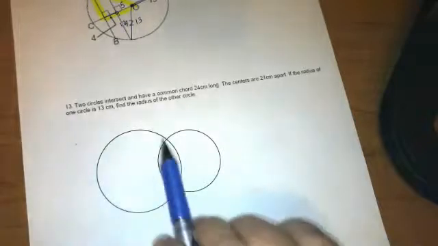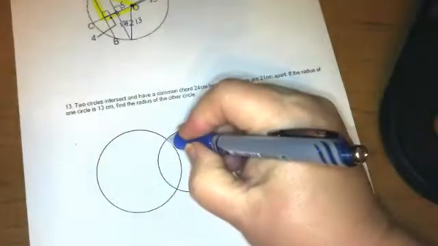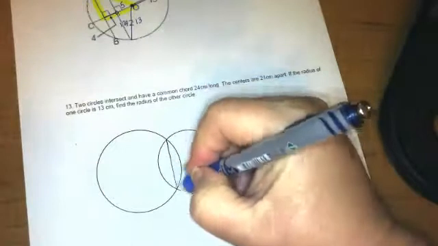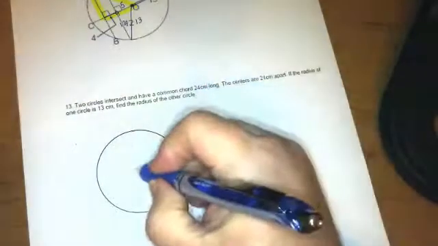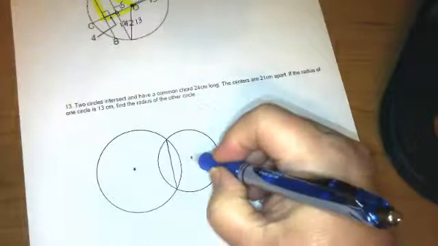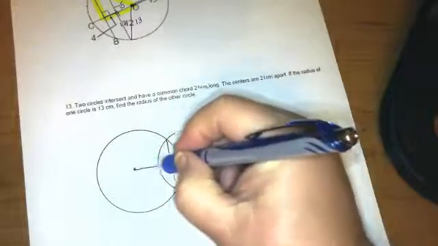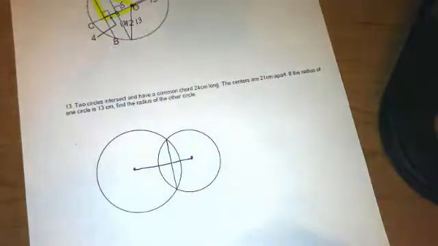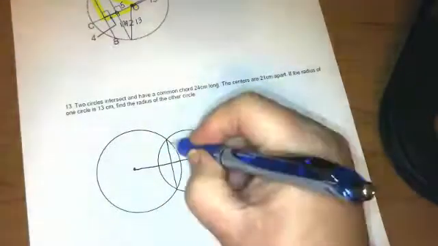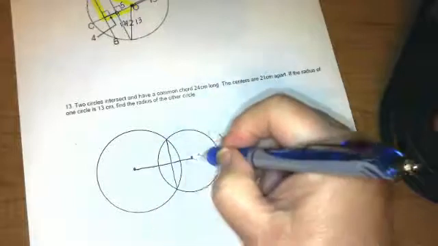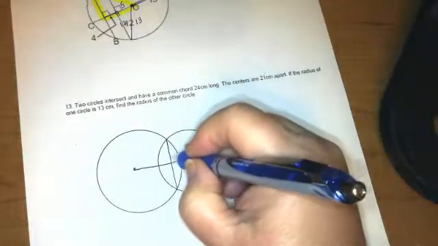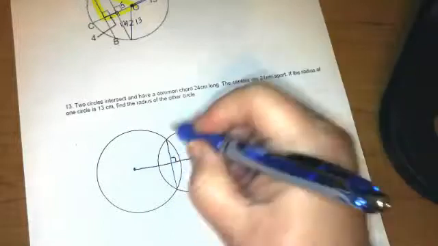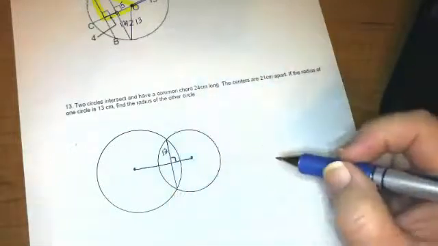Two circles intersect, have a common chord that's 24. So this right here is 24. The centers are 21 centimeters apart. So here's a center, and that total distance right there is 21. Crazy thing happens here. The segment that joins the centers cuts this one in half, and it's perpendicular. So this makes a 12.